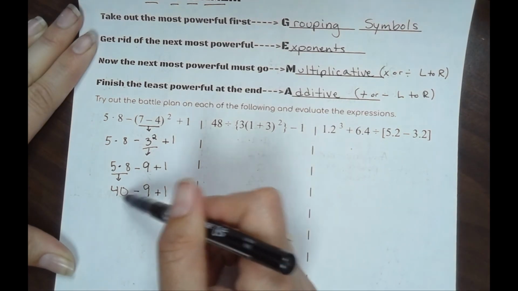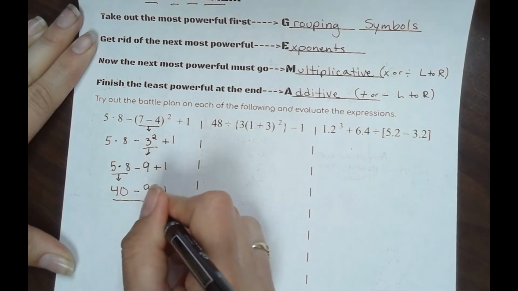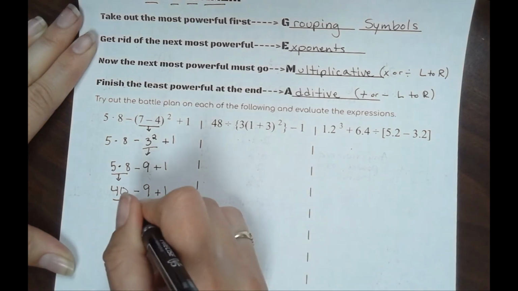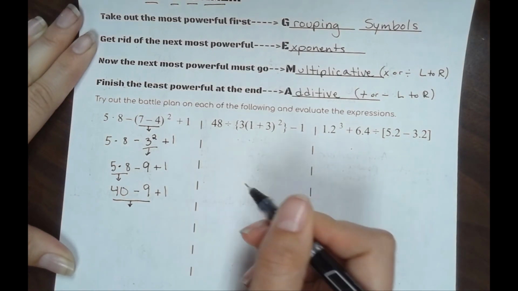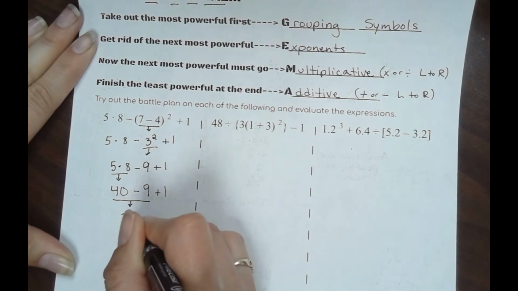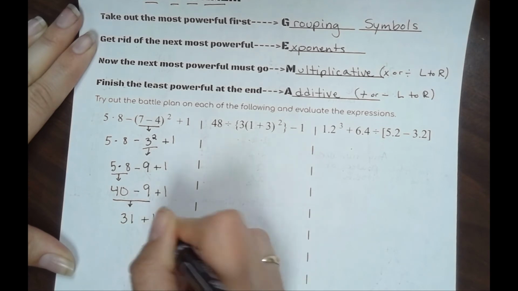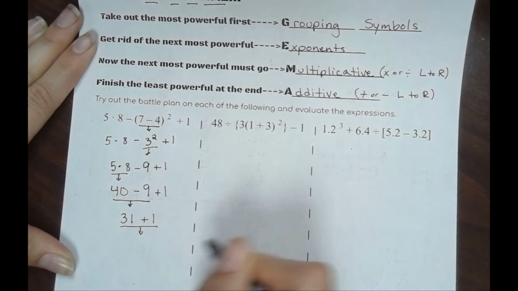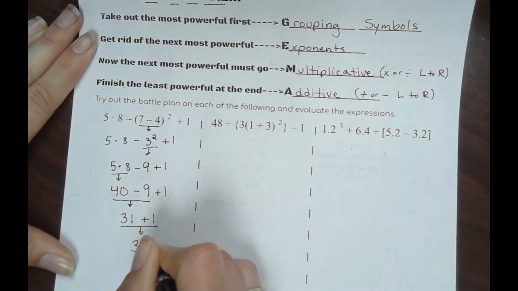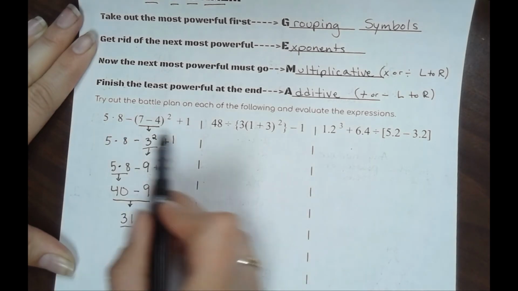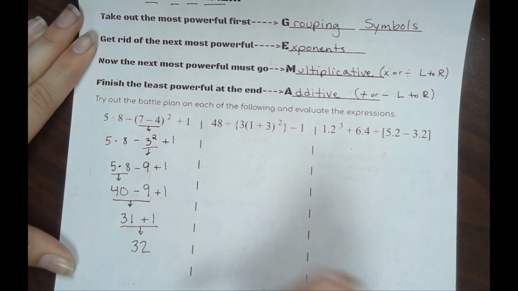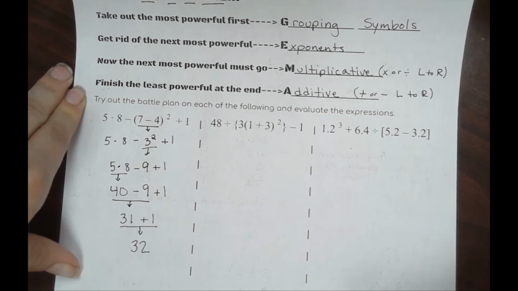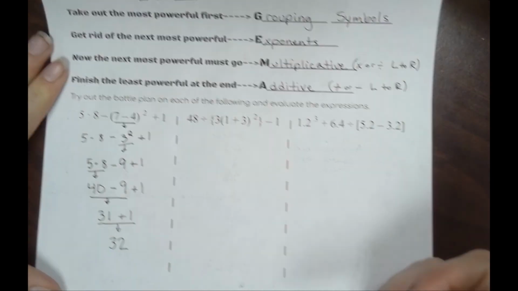So left to right, the minusing comes first, I do it first. 40 subtract 9 gives me 31. Plus 1, just bring down everything I haven't changed, and this is the last one. 31 plus 1 gives me 32. So the value of this ugly expression is worth 32. That's the whole point of using the order of operations. Alright, let's try this next one.